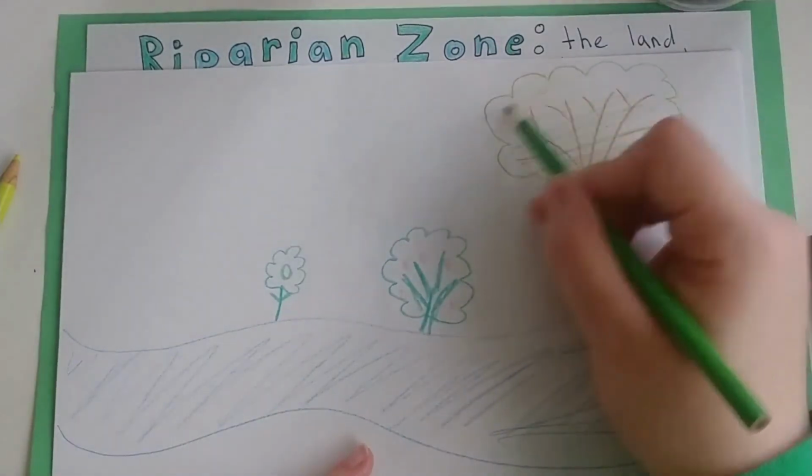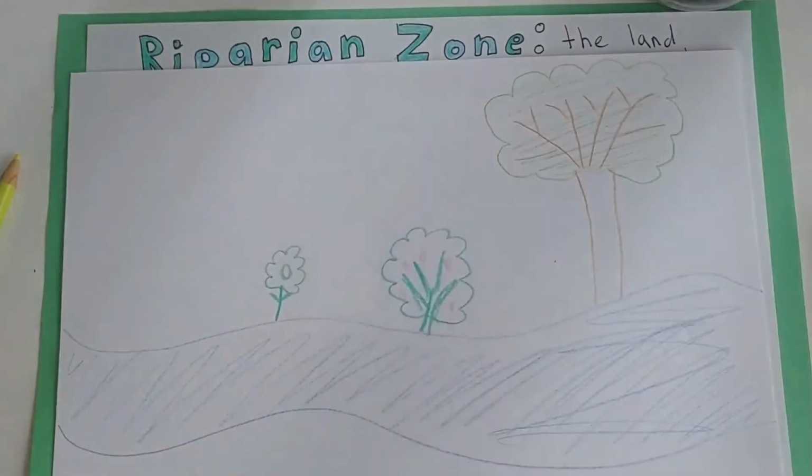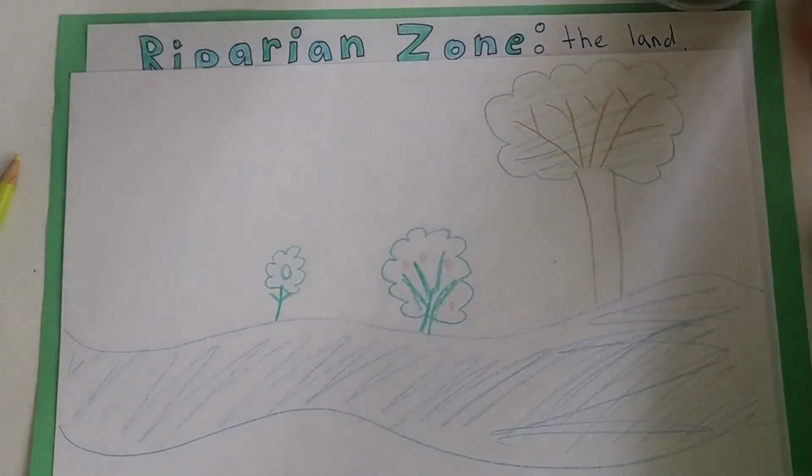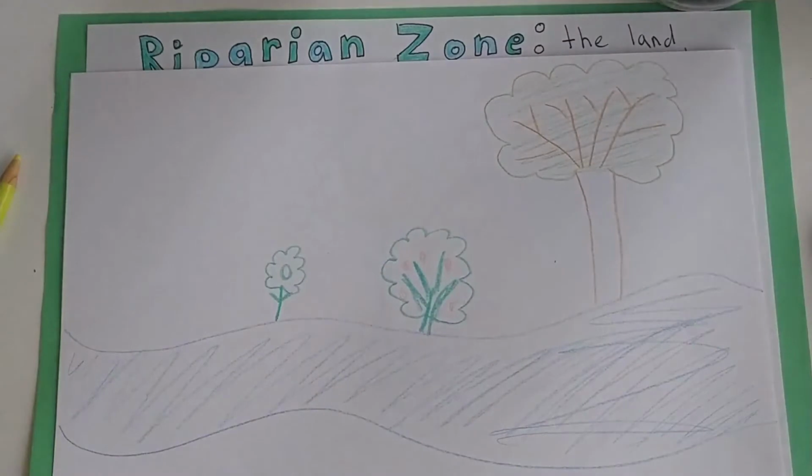So now that you've drawn all of these things, I would like you to start drawing animals that live in the riparian zone, things that you might think are important, or animals that are important that you can find locally, more importantly. So you can pause the video right here and continue to draw your riparian zone with animals you might find in it locally. I'll wait for ya.